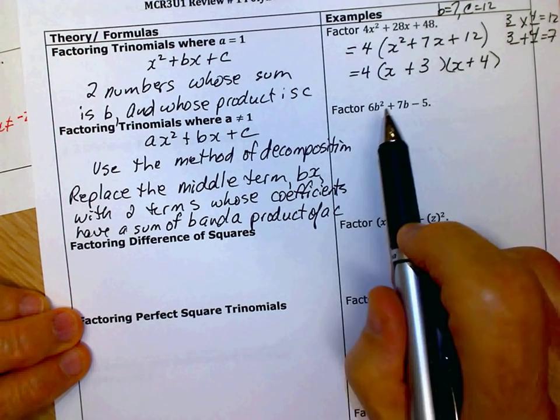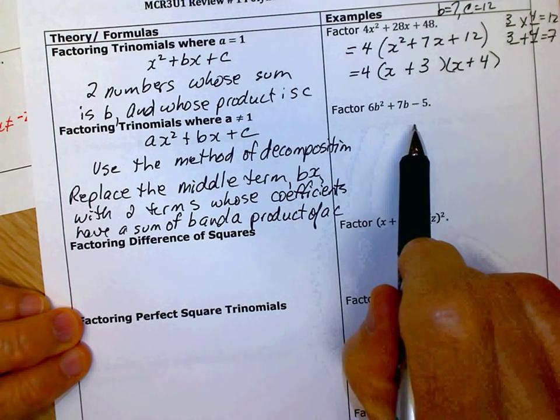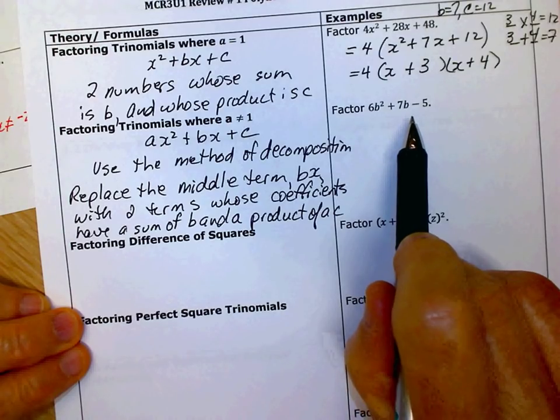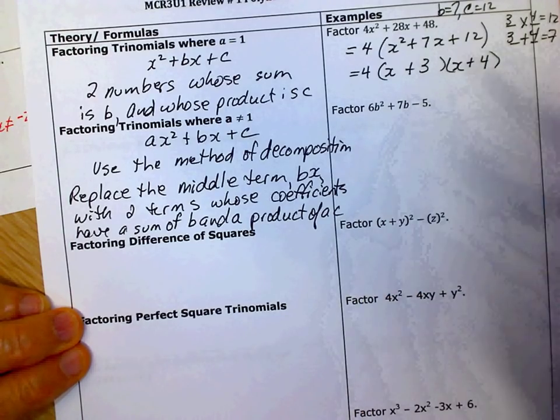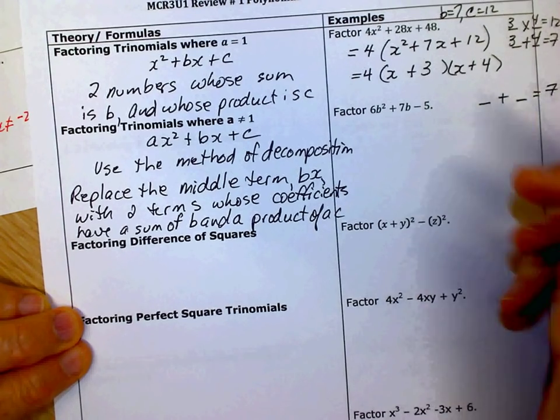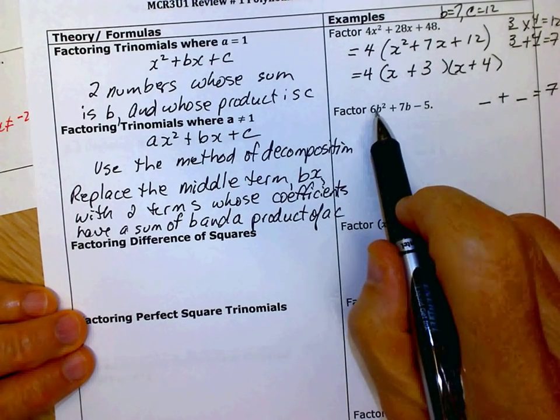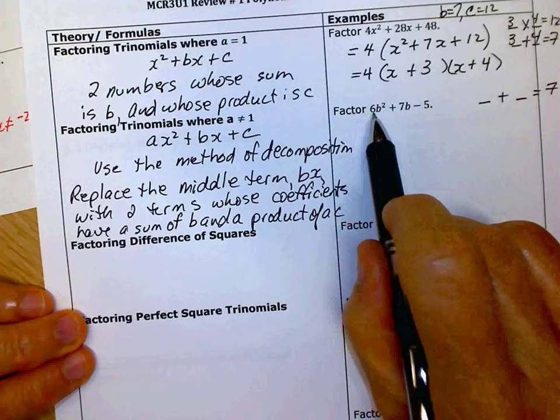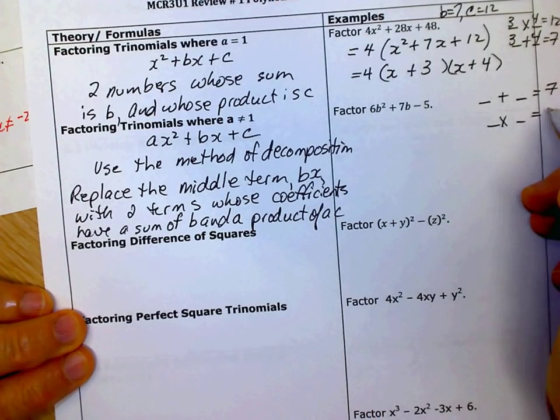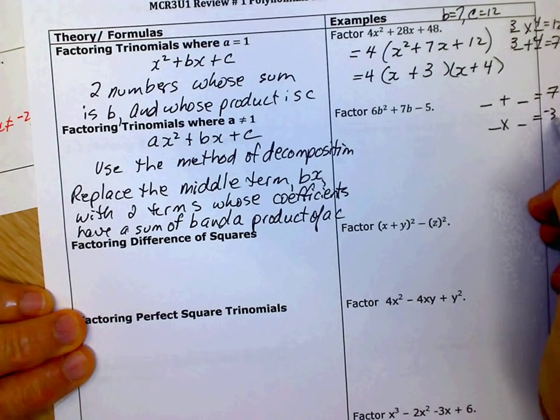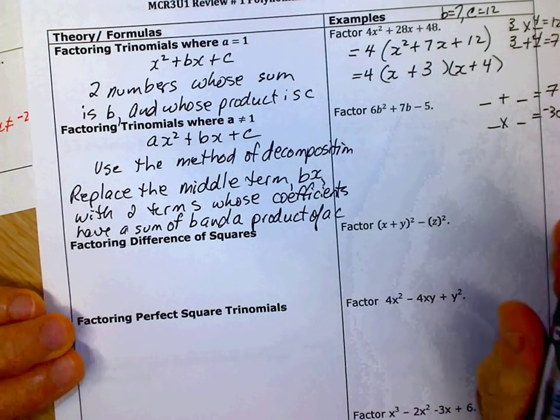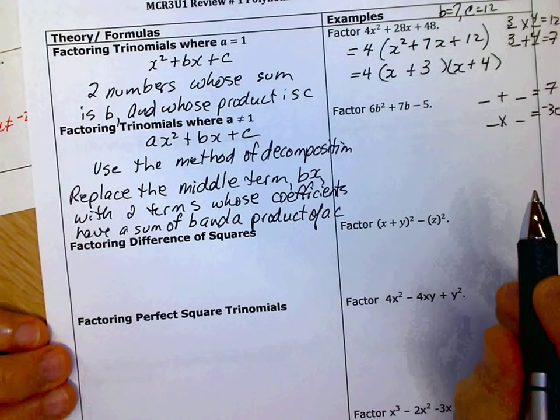So I do not note any greatest common factors here. However, we need two numbers whose sum is 7 and whose product is AC. In other words, 6 times negative 5, which should equal negative 30, and we need two coefficients that add up to 7.